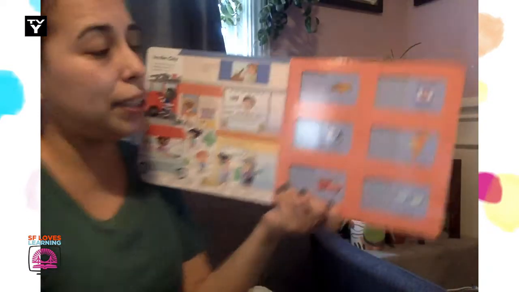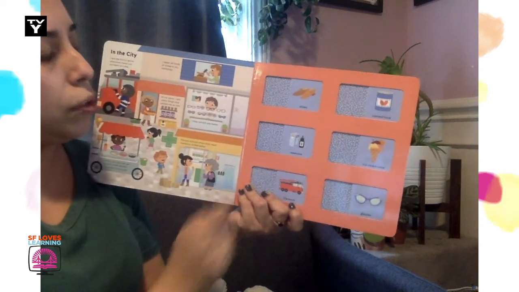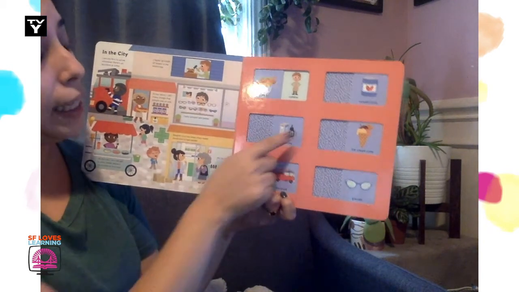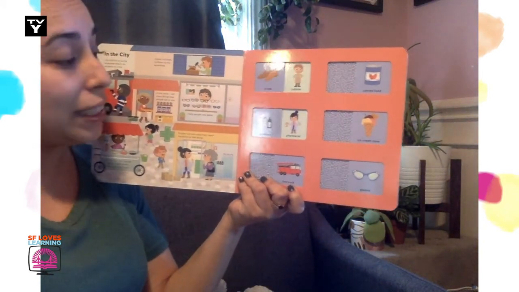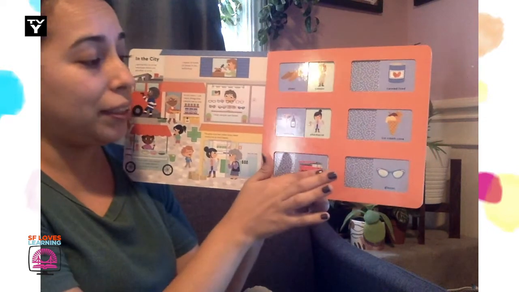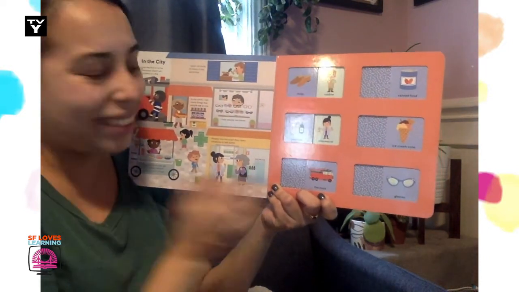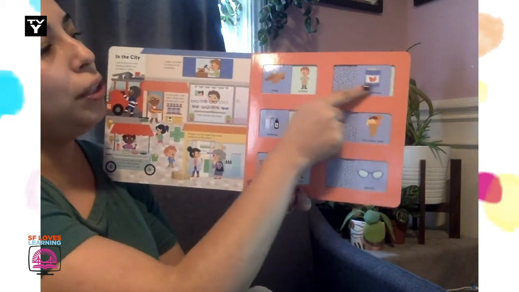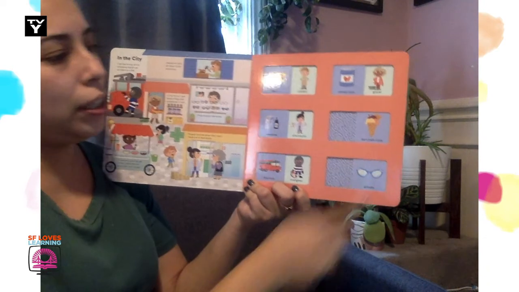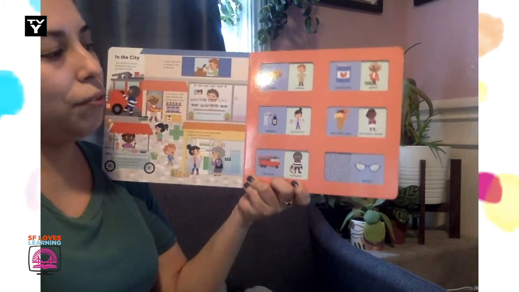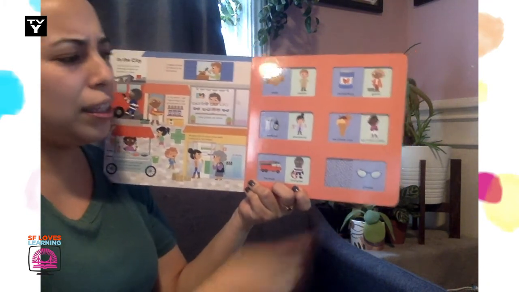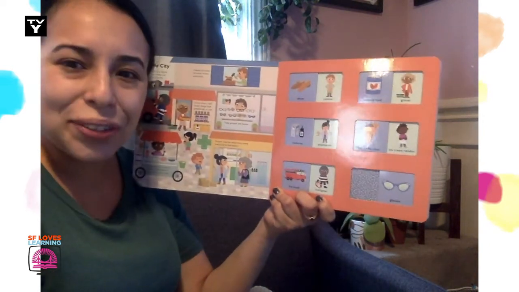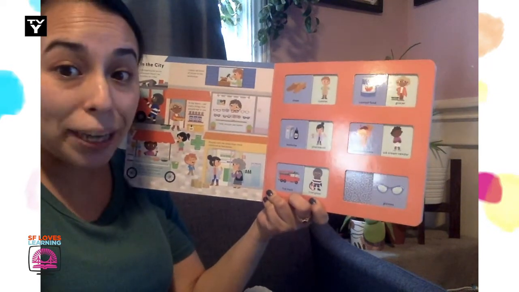Let's see what jobs they do. Shoes for a cobbler. Medicine for a pharmacist. Fire truck? Who do you think that's for? A firefighter. Canned food for a grocer. Ice cream cone for an ice cream vendor. Glasses? I wonder who that's for. Can you draw a picture and tell me?